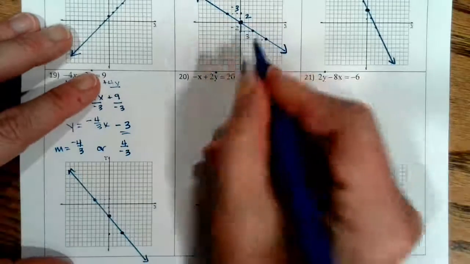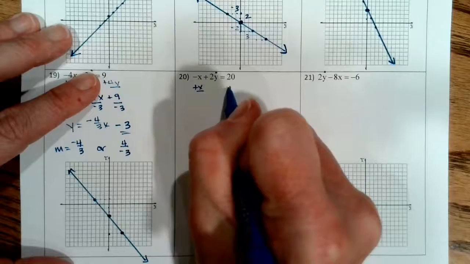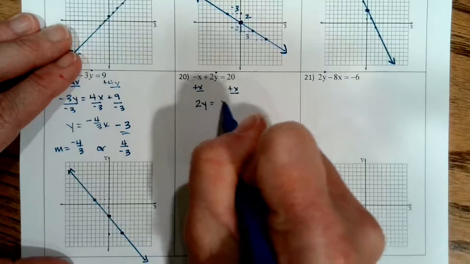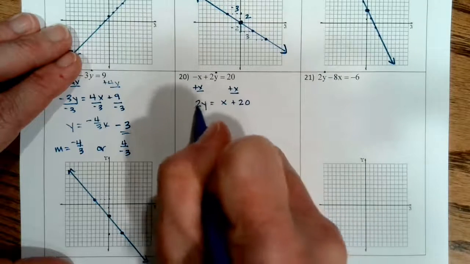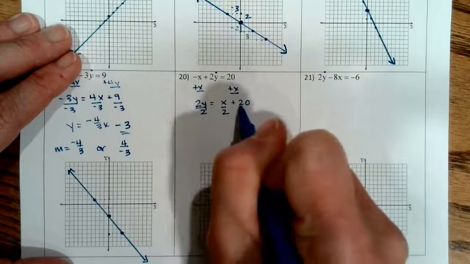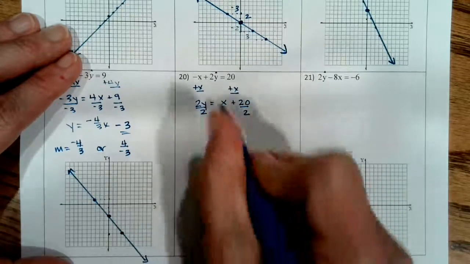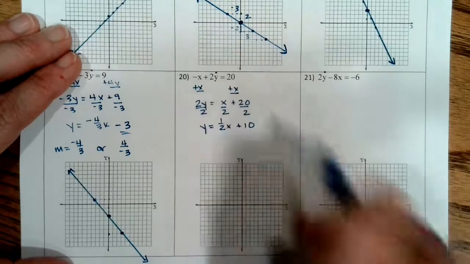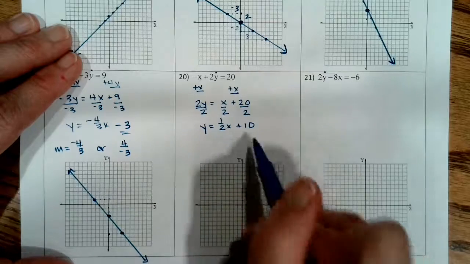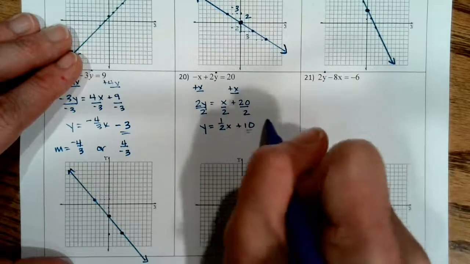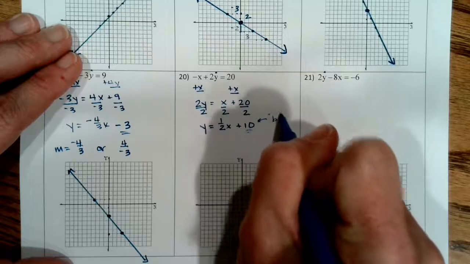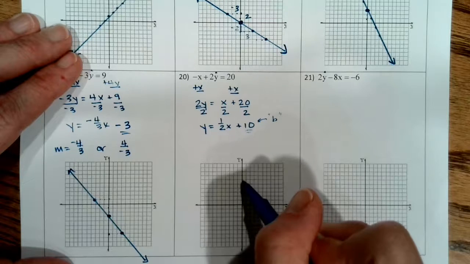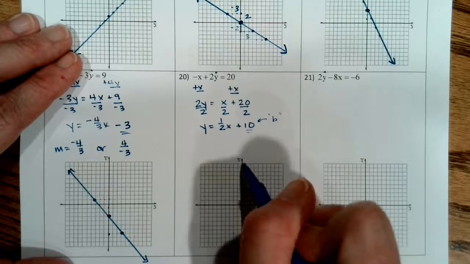When I solve for y, I'm going to add x to each side. 2y is equal to x plus 20. Divide by 2. Positive y is equal to 1/2 x plus 10. Here's my y-intercept. This is going to be my b. So I'll go ahead and start at 10, 1, 2, 3, 4, 5, 6, 7, 8, 9, 10.